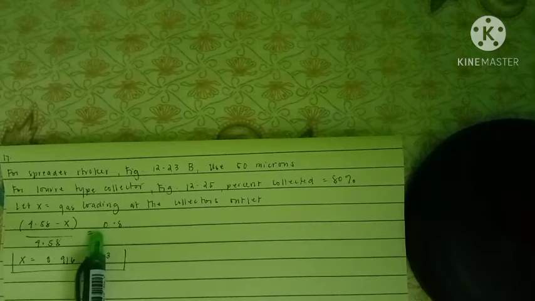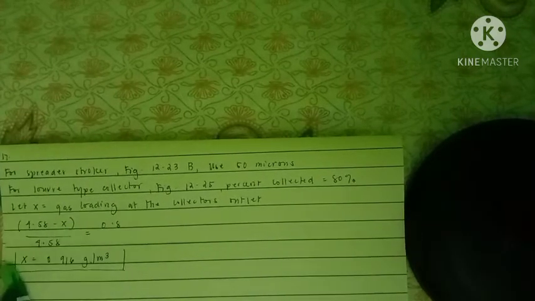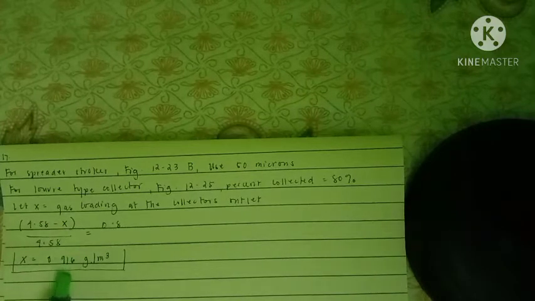So deriving this equation, X now is equal to 0.916 grams per cubic meter.